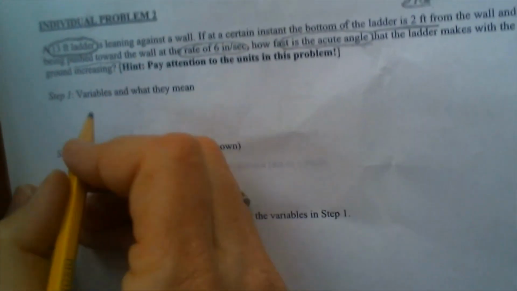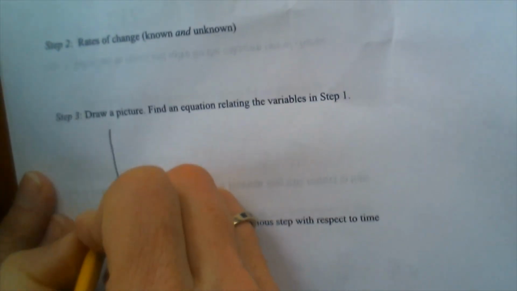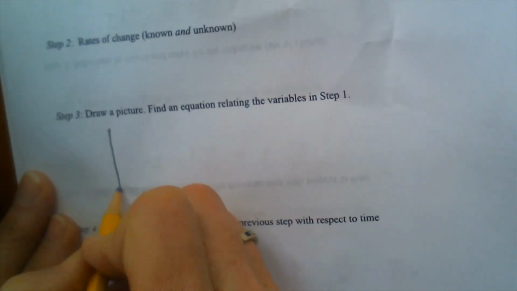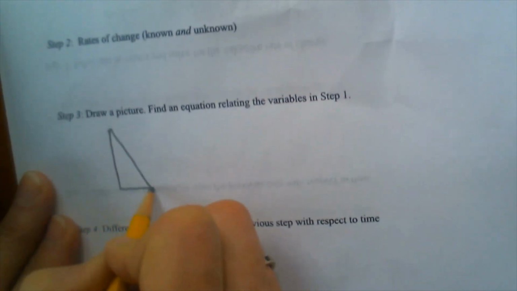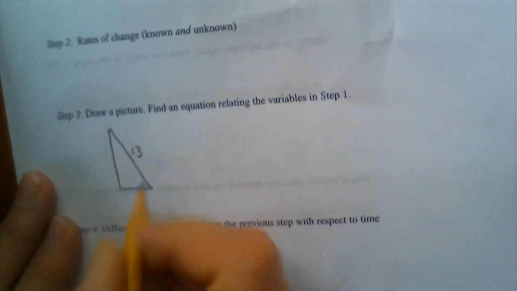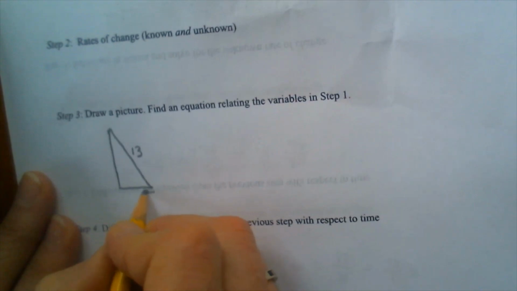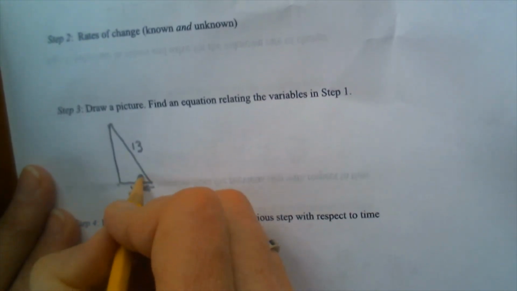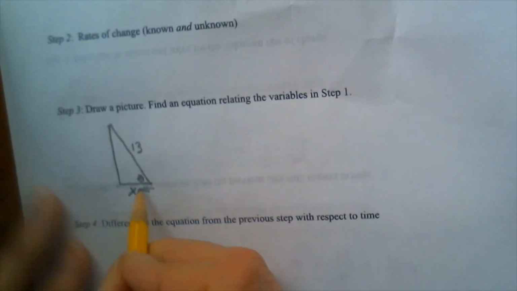So what are our variables? Well, let's draw a picture first. So we have the wall, we have the 13-foot ladder that doesn't change, and it's being pushed up against the wall, so we'll call this x because this x is changing, and they're asking for the rate of change of this angle right here. This is a right triangle.